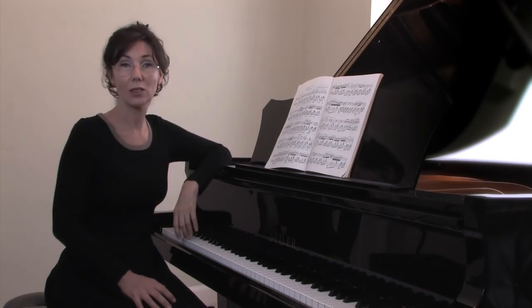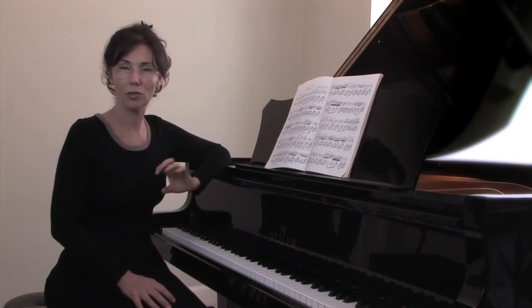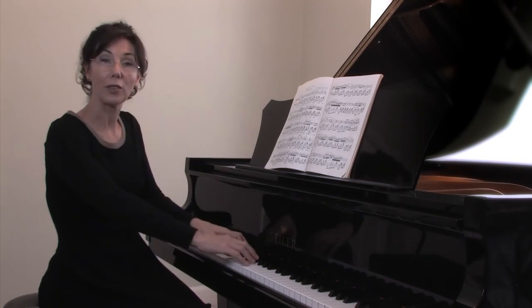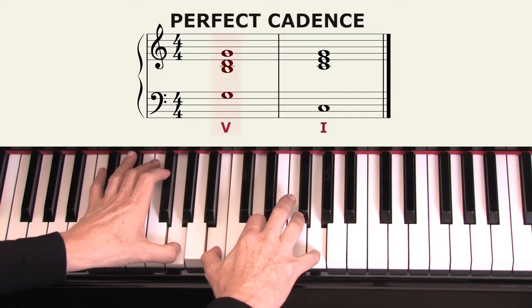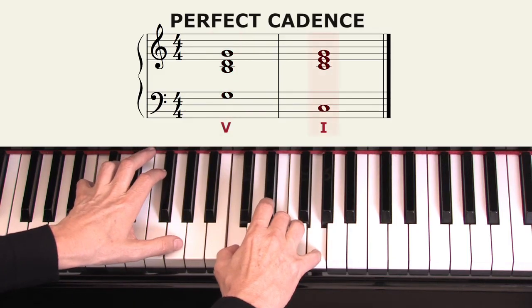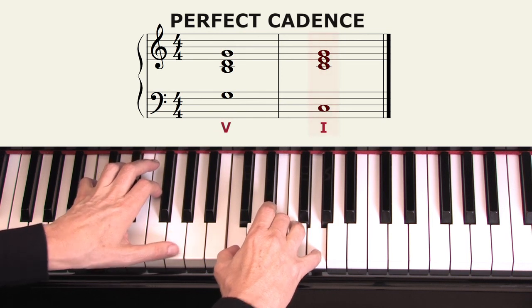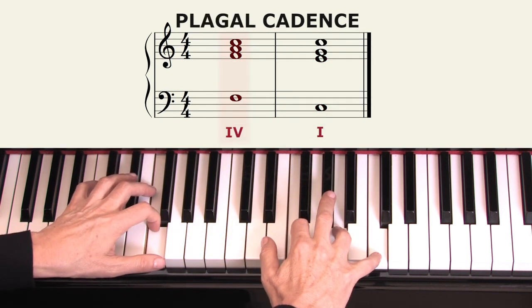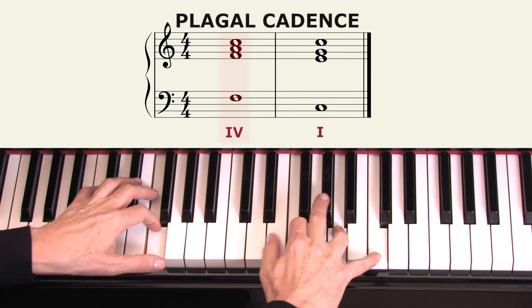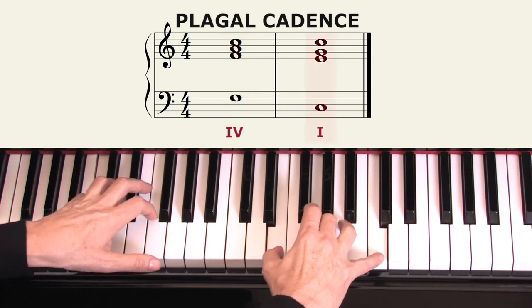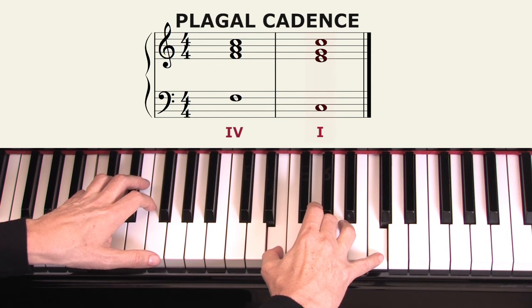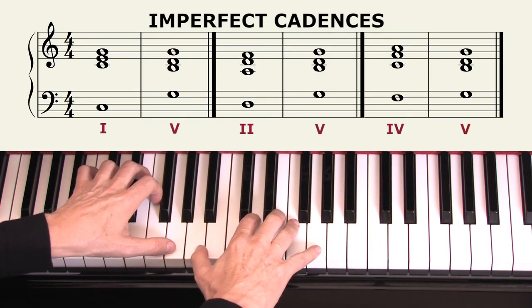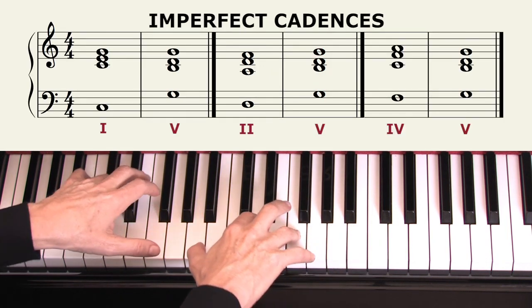Keep listening to those different cadences so that you can recognise them immediately. We have the perfect, we have the plagal, and we have the imperfect using chord 2 to start with.